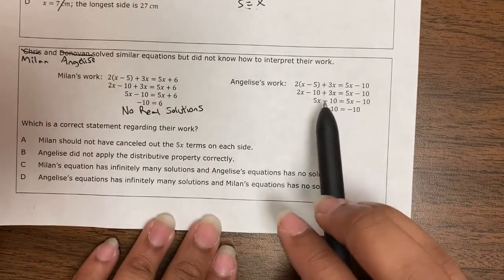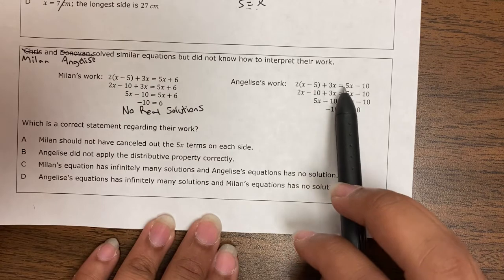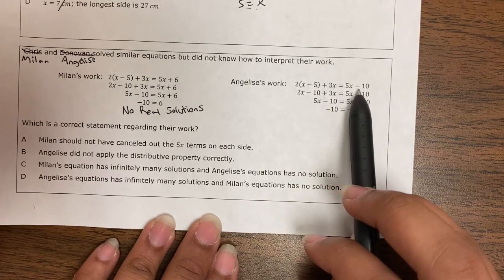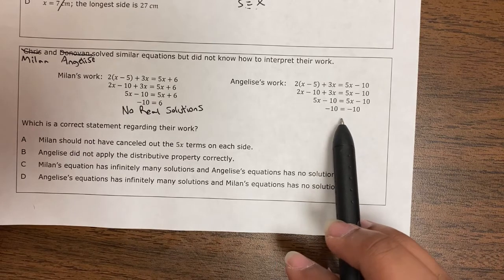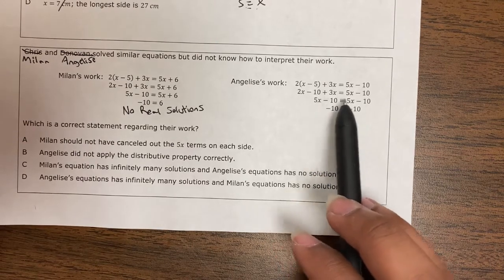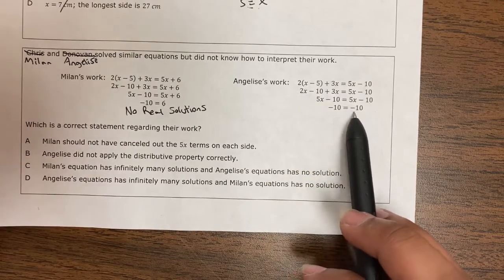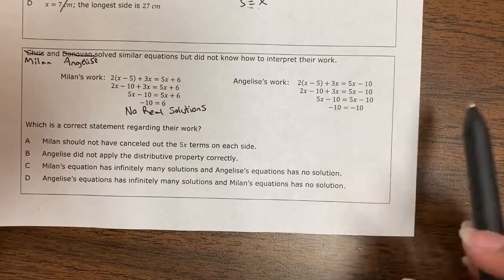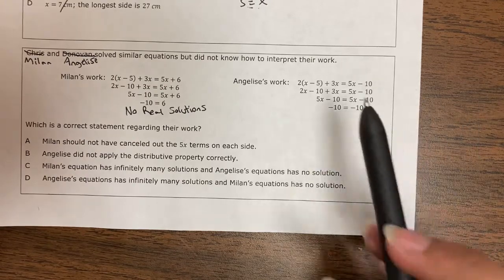For Angelise, she started off with 2 times x minus 5 plus 3x equals 5x minus 10. And for this one, she ended up with negative 10 equals negative 10. For this one, no matter what value I plug into x, negative 10 will always equal negative 10. It doesn't matter what x is. All numbers would be a solution.